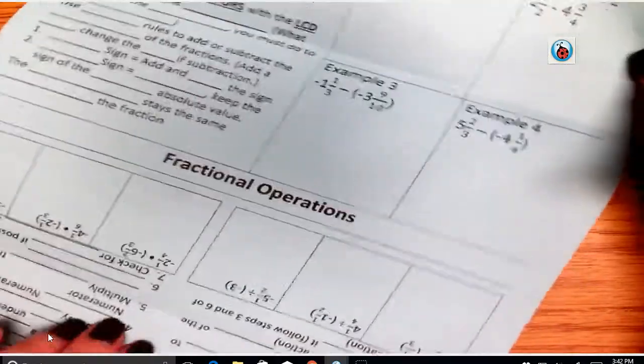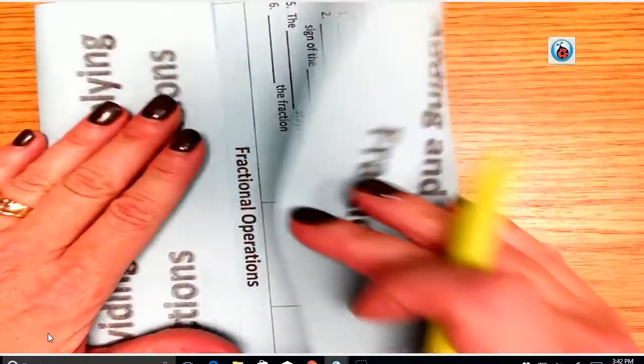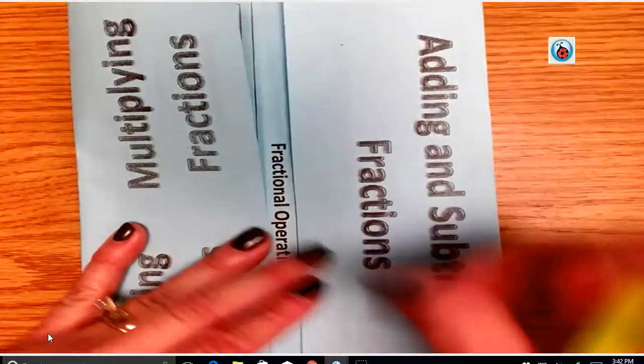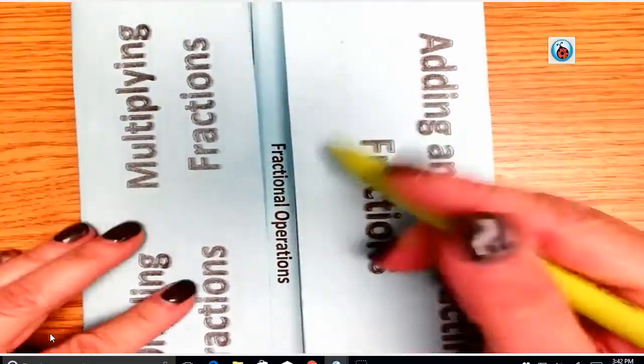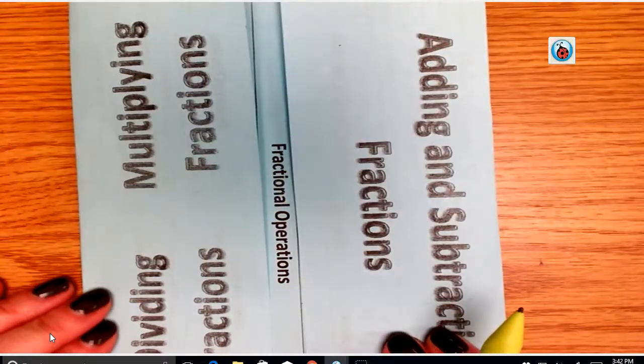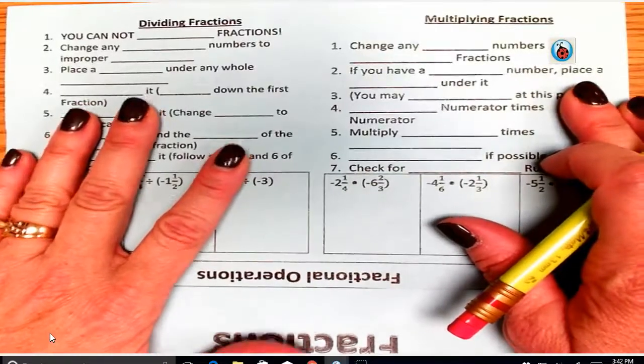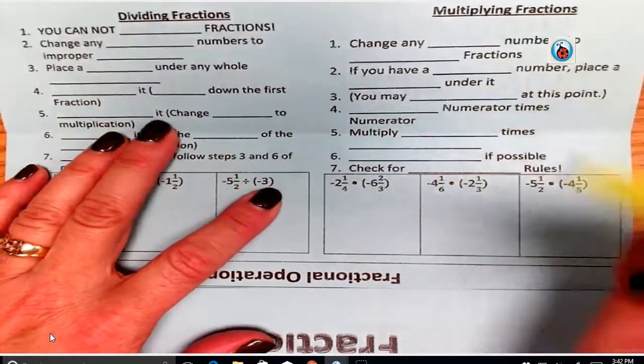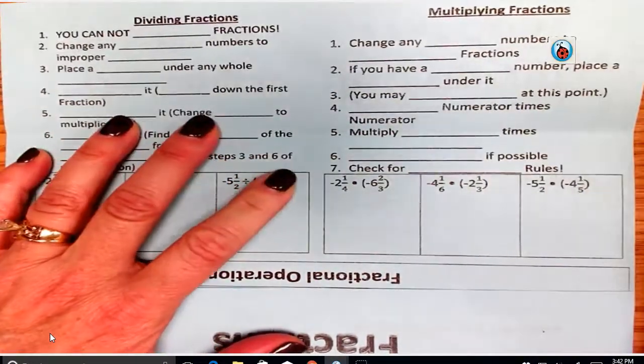Hello students, if you will take your foldable, your blue foldable, and we are going to fold it in like window shutters. Notice I'll leave in where it says fractional operations, where you can read that. And then we're going to look today at multiplying and dividing fractions. We're going to start with multiplying fractions.